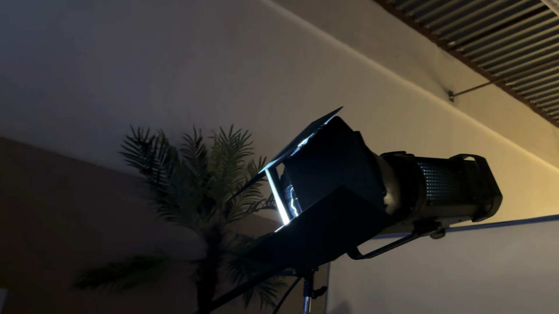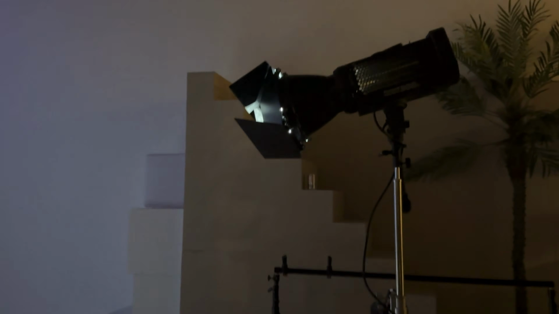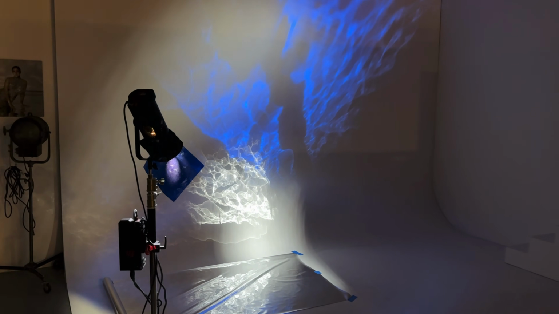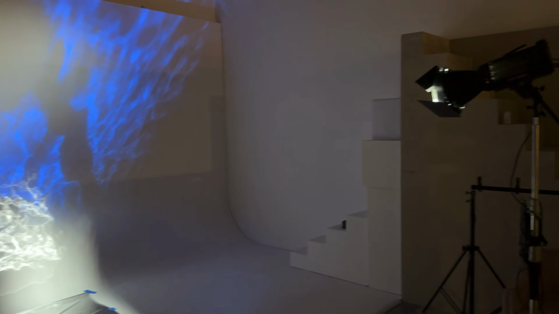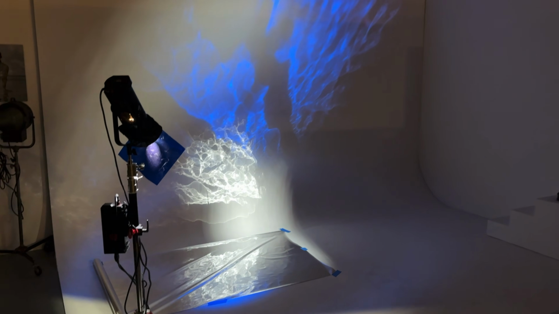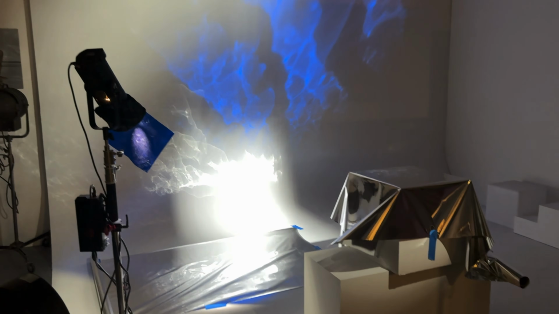Here is the constant light that will be illuminating the subject from the front. Here it has the barn doors. You can see that it's almost fully closed shut. You could also achieve this with Cinefoil if you don't have a barn door. This is what it looks like from the front. It's a small enough size where it's just going to illuminate her face, her chest, and in this case, her pregnant belly. I stacked two boxes and covered them with a sheet of Mylar. I did this so it's at her height level.